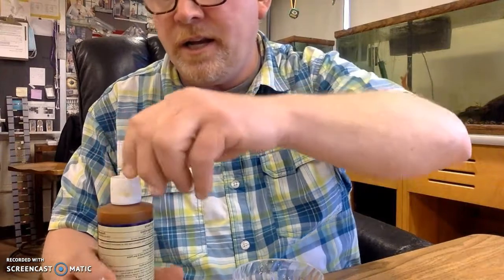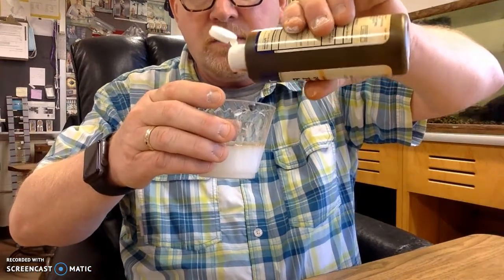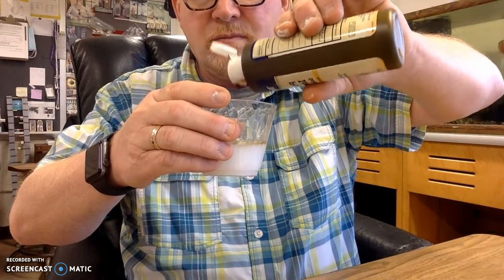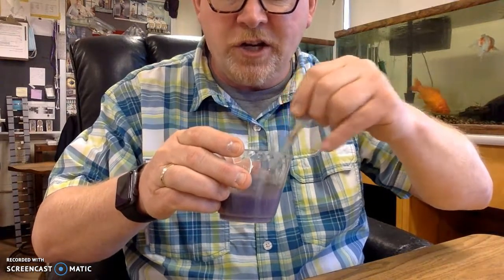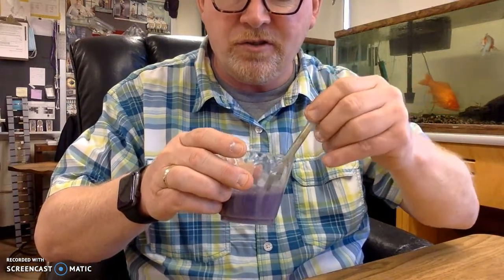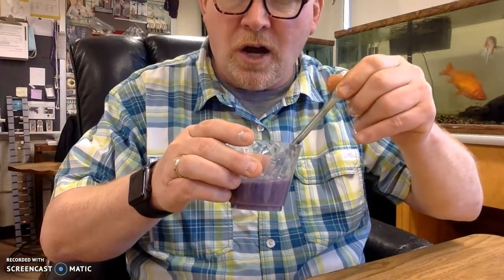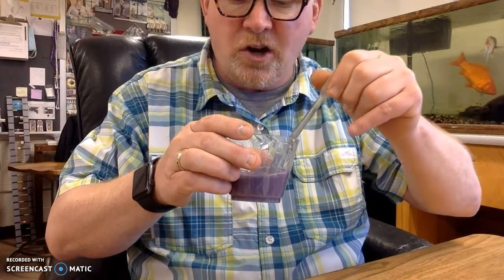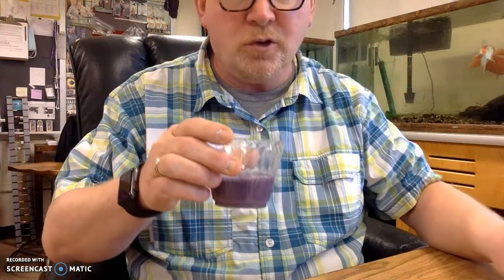And then if I take a little bit of iodine and put it into the starch mixture, and I mix it up a little bit, you can see that there is a change in color and that this actually turns purple. Okay, so iodine and starch react and create a purple solution.